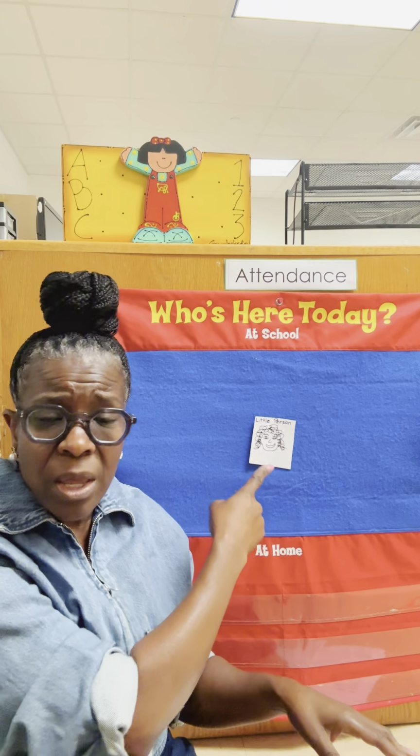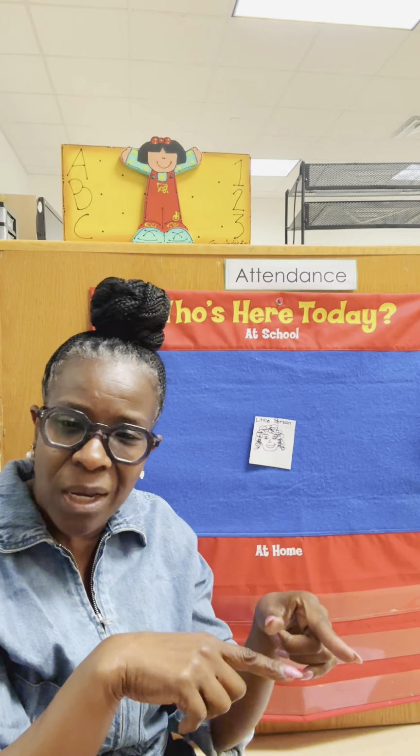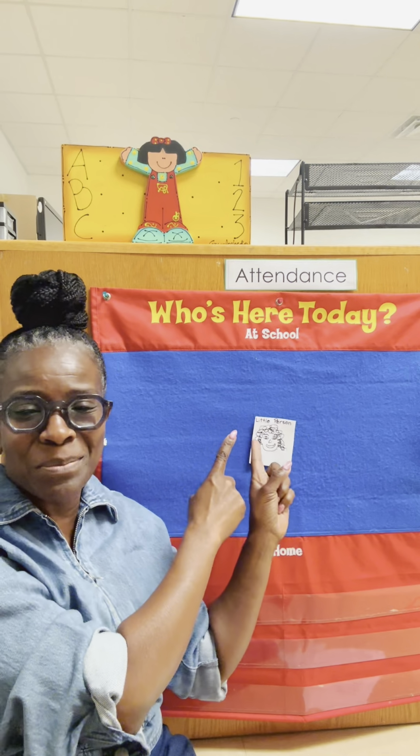That's real cute. But guess what? This little attendance chart packs a lot of power, and it's a great instructional tool as well. So let me tell you a little bit about what it can do. I'm not going to tell you all the things, but just a little bit. It teaches them a lot of early math skills, because when they move that picture from at home to at school, we are now sorting. We're taking people who are at home and moving them to at school. So now we've sorted, okay?